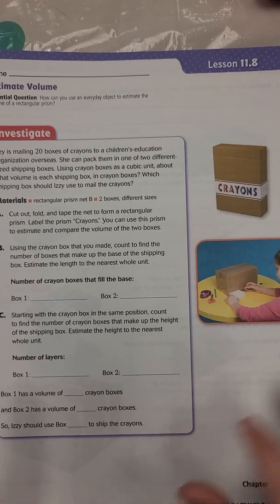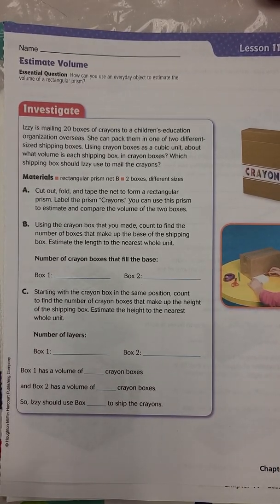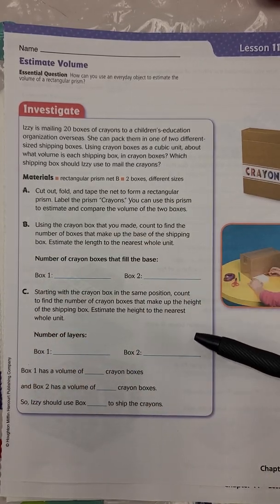11.8. Today we're looking at estimating volume, and our essential question for today is how can you use an everyday object to estimate the volume of a rectangular prism? So basically we're trying to find the volume without knowing the actual dimensions, but they'll give us dimensions of the thing that we're estimating with. This first part is an investigation that you can do on your own at home.